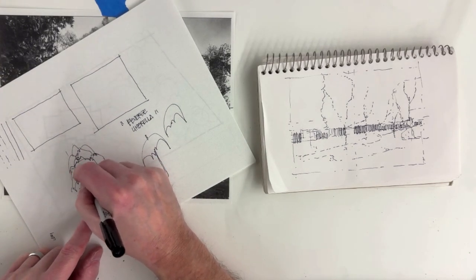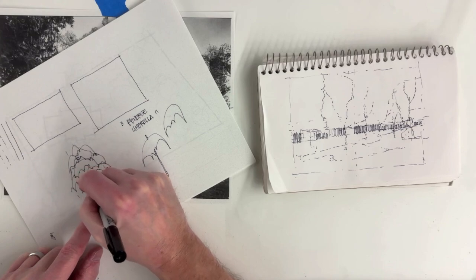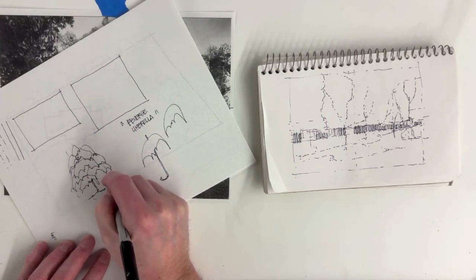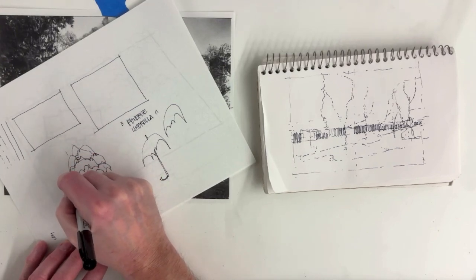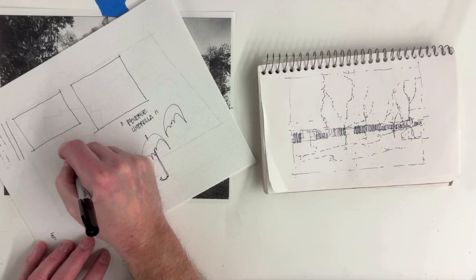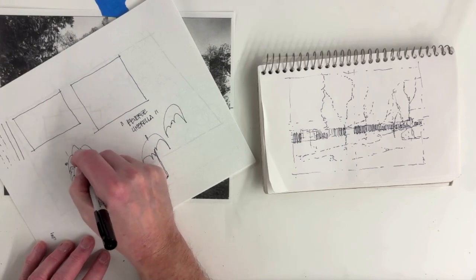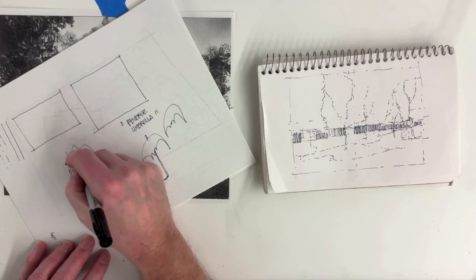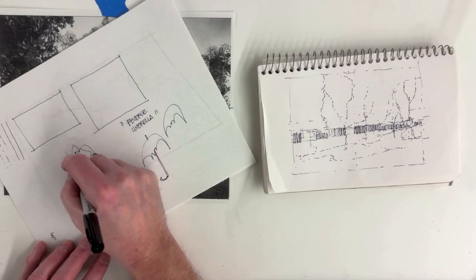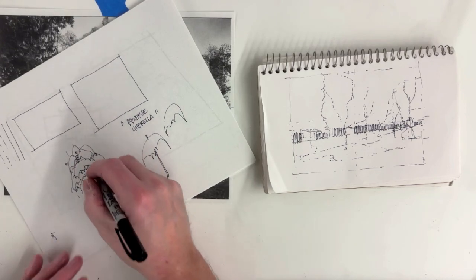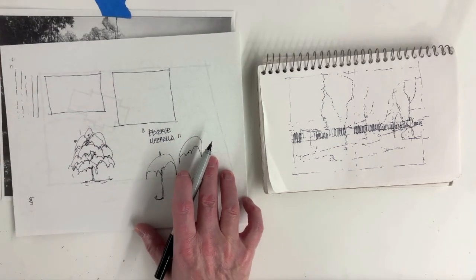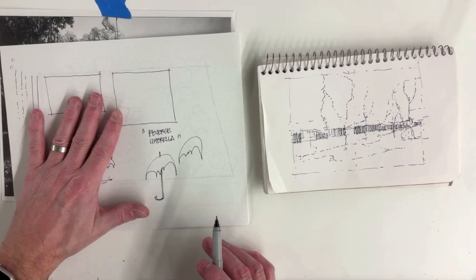And you can throw in some little leaves on the side, and you can put some branches in there if you want. Try and just hint at them. And now that's kind of a decent graphic tree. It's okay. But again, that's an umbrella stroke.